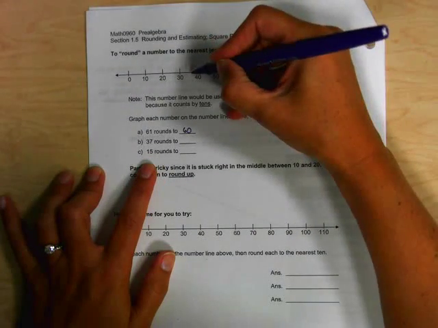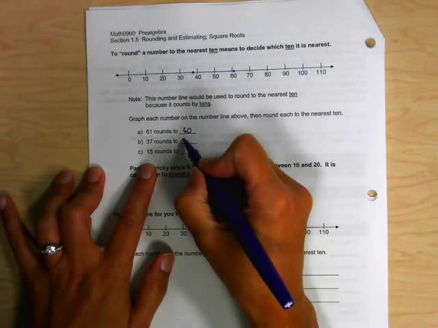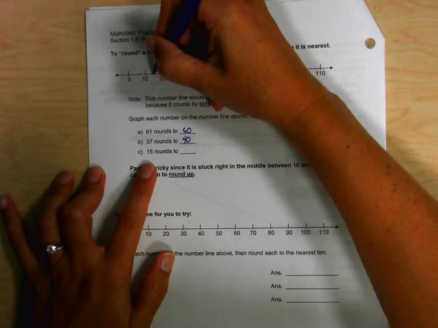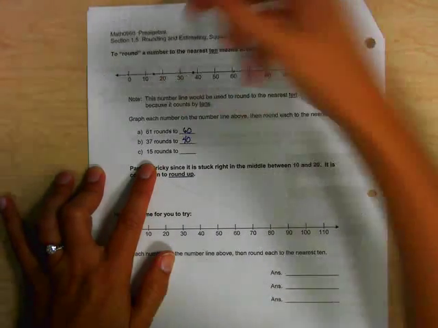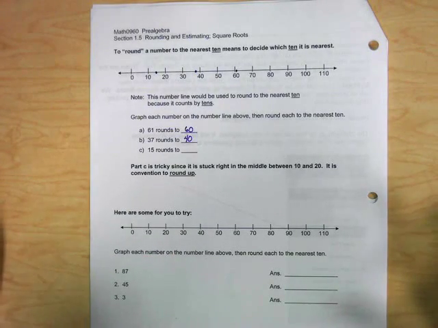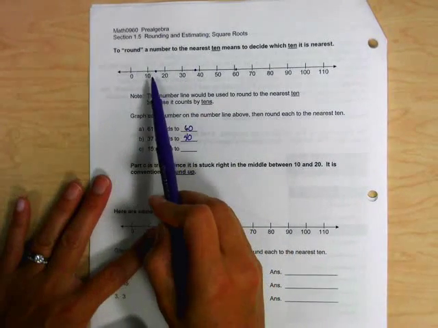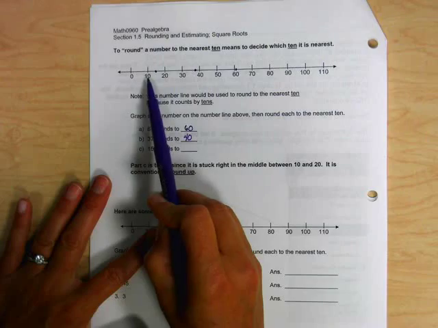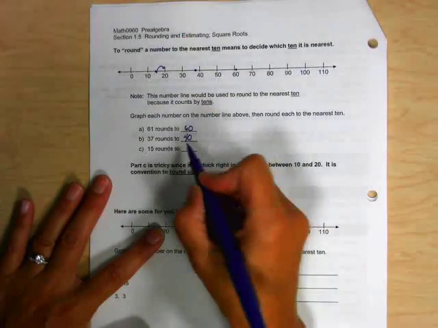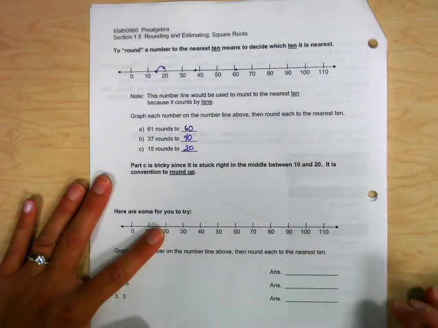If I put 37 right there, again, it's a nice quick visual that the nearest 10 it rounds to is 40. And 15 would fall right in the middle. It would fall right between 10 and 20. So it's equidistant from both. So this is kind of a tricky part. You just have to know it's convention that if a number falls in between two possible choices that you're rounding to, you always round up. You're always going to round to that value that is on its right. So 15 is going to round to 20.